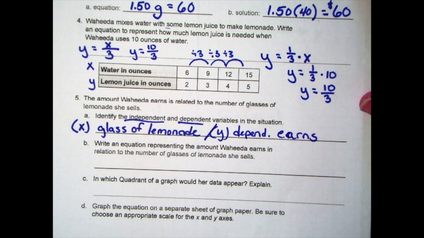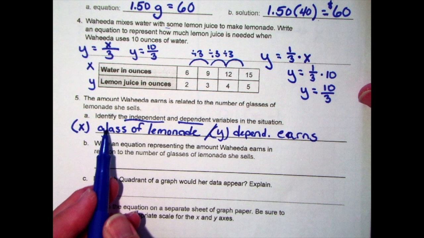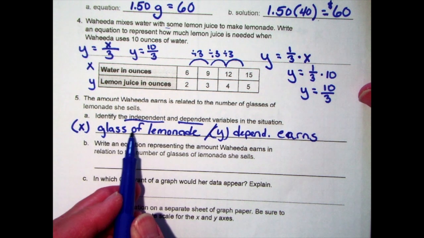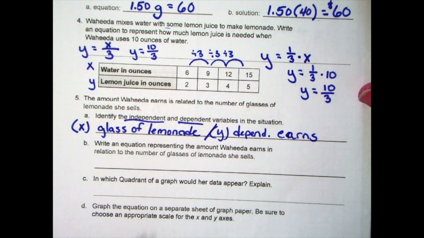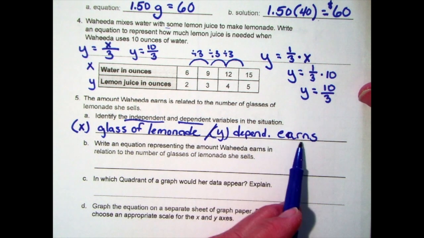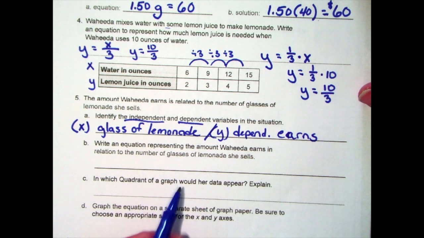Okay, that's how we solve that. So independent is the glass of lemonade. You know, she either has 1, 2, or 3 glasses of lemonade. And how much she makes depends on how many of those glasses she sells.